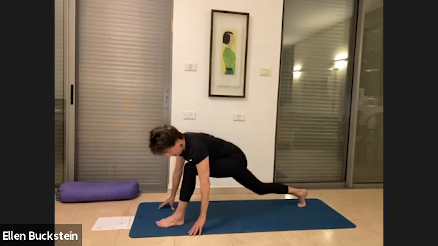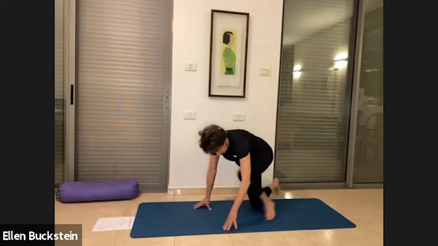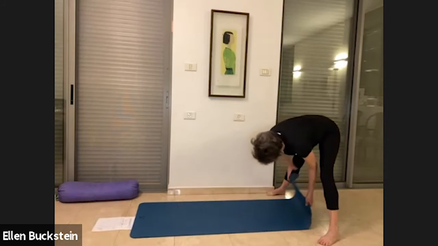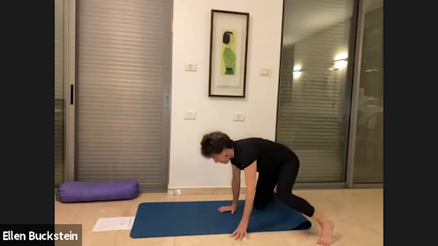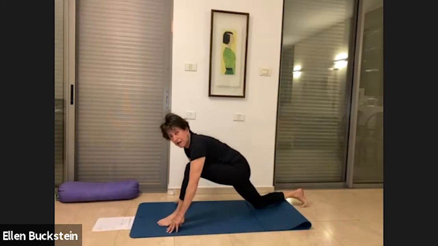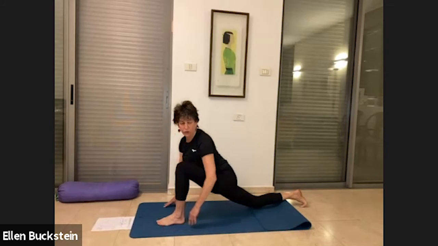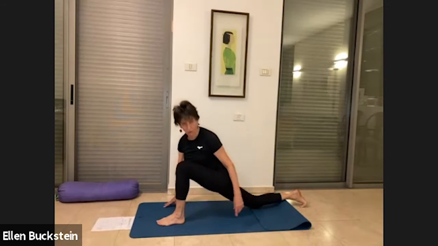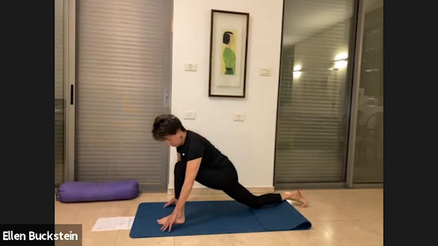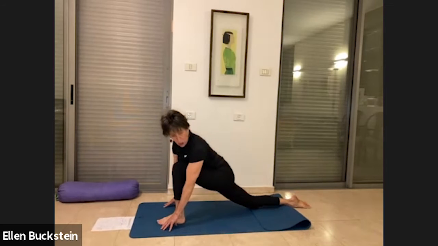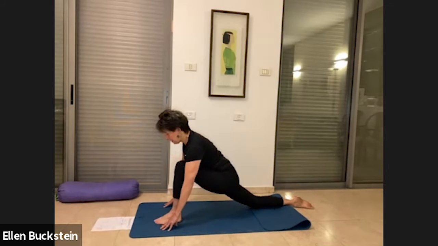If you do, the easiest way to get it actually is just to take your mat and give it a fold. Okay, that's if you have a mat. If you don't have a mat, a blanket or a towel or a washcloth will do just fine. I just demonstrated with my mat. Okay, so the back knee is down and the top of the back foot is down as well.